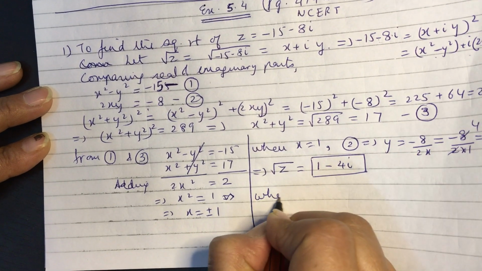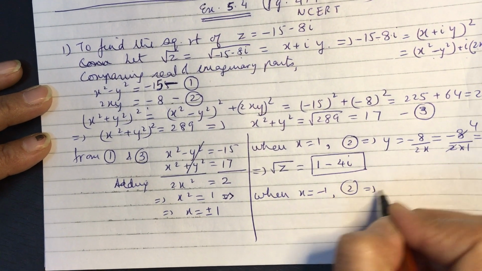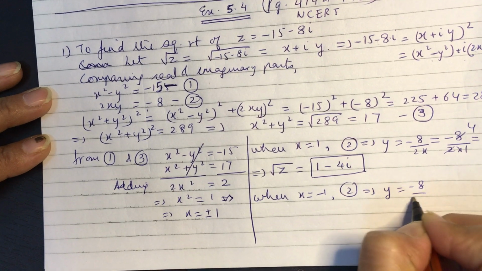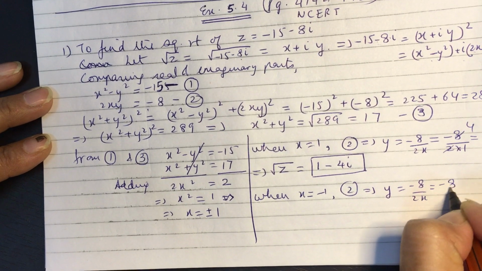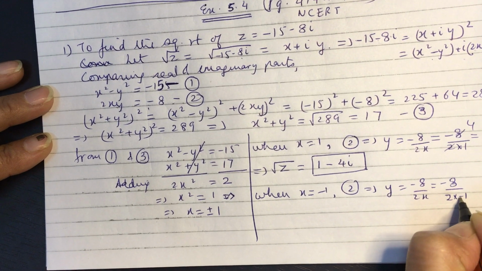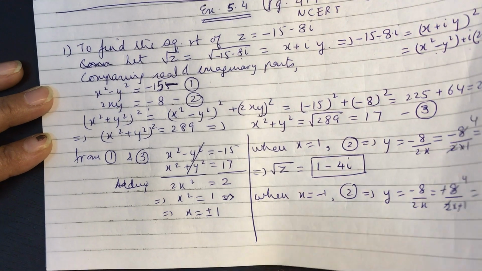Now, when x equal to −1, then 2 gives us y is equal to −8 over 2x, that is −8 over 2 into −1. Minus minus gets cancelled, and we get 4.